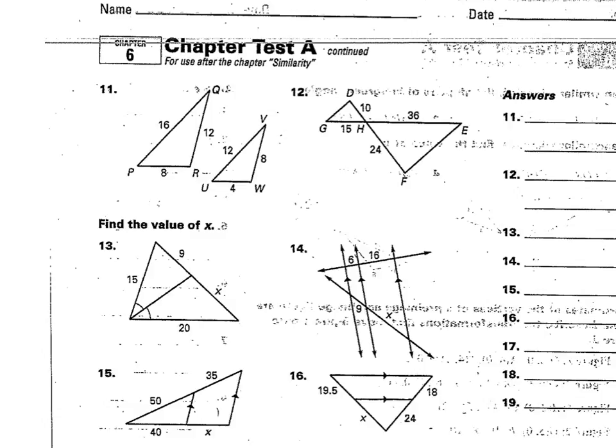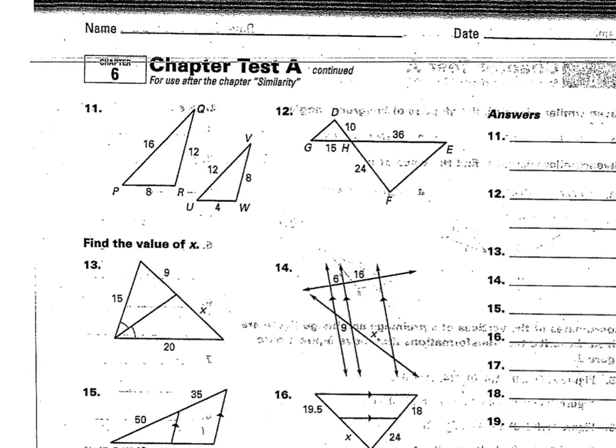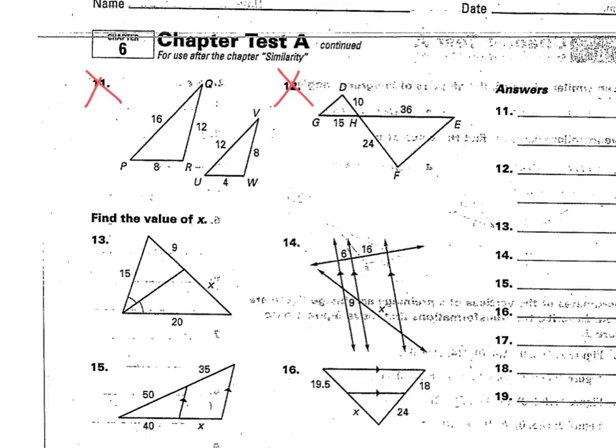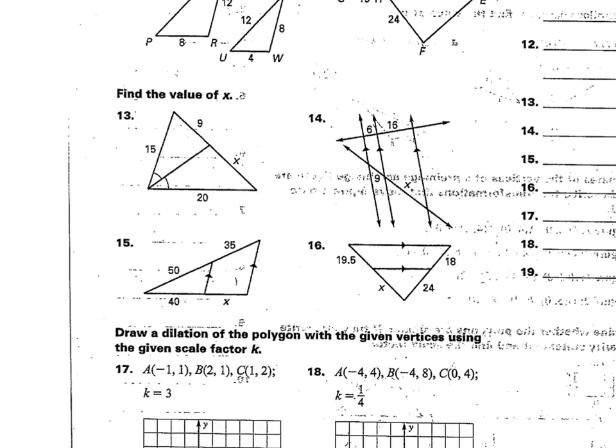Okay, you can skip number 11 and 12. It's the same thing as the other two problems, basically. 13 through 16, we're just finding the value of x, so we're just setting up proportions.